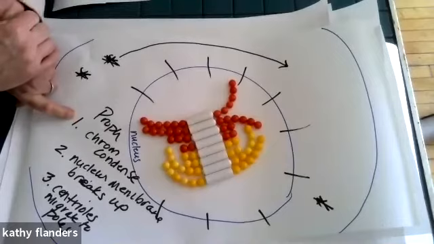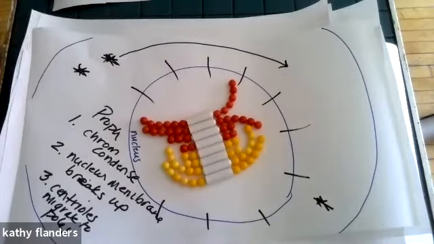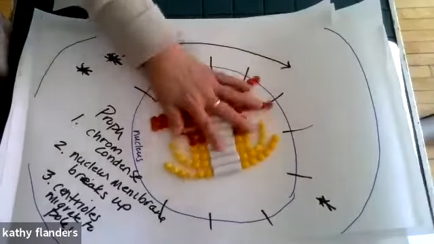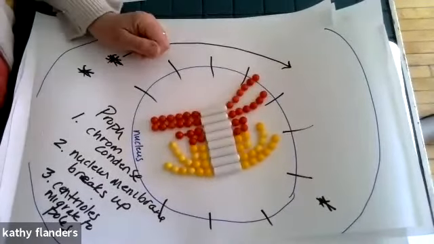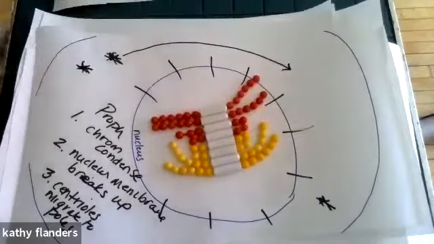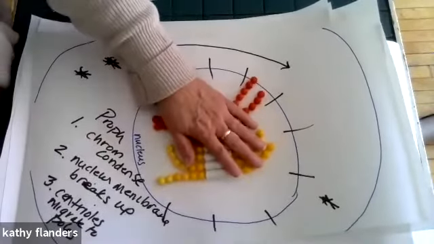What happens in prophase? The chromosomes condense. Chromosomes condense, and there they have condensed. Then the nuclear membrane is disintegrating.